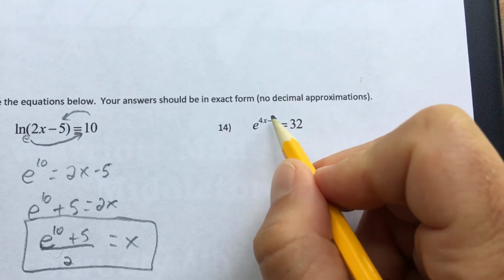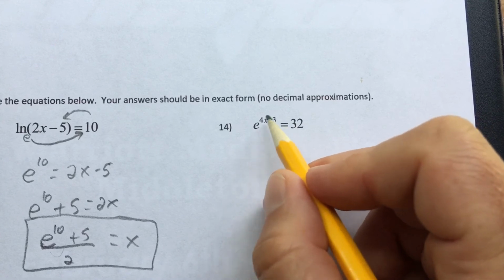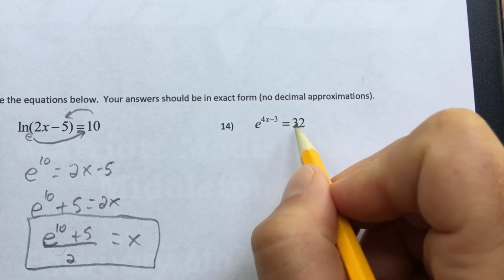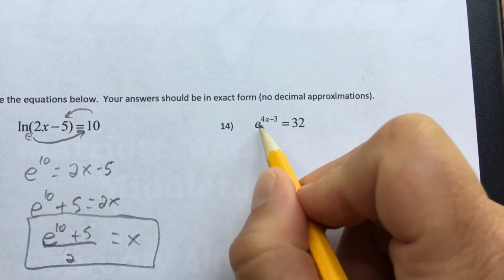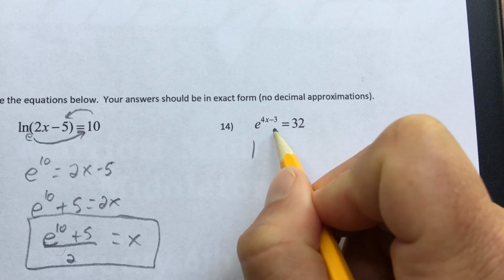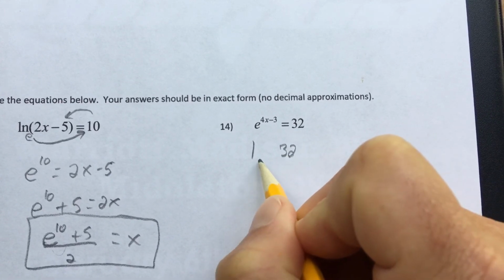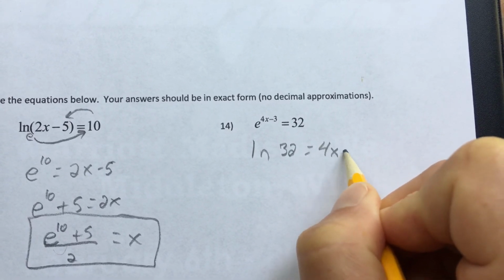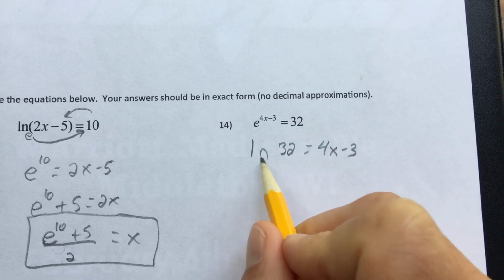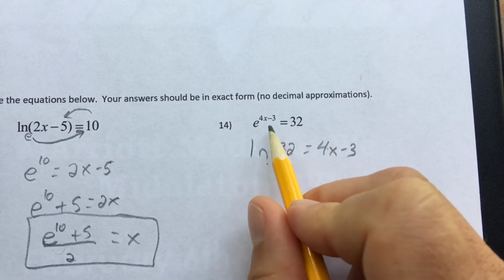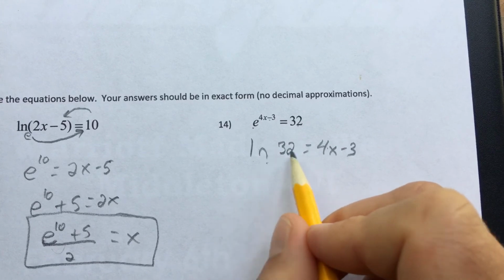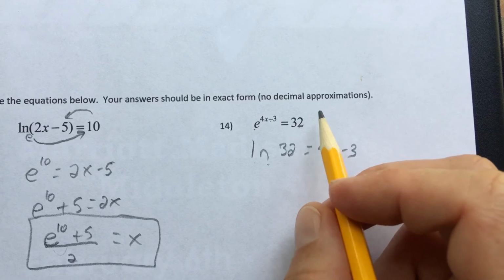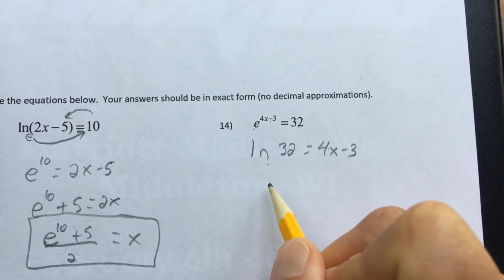Same thing here. I've got e to the 4x minus 3 equal to 32. I don't know what power e would get me to there, so let's rewrite it, right? Let's take the natural log of both sides if that's how you think about it, or set up a log, so it'd be the log of 32 base e, which makes it a natural log, equals the exponent 4x minus 3. e to this power equals that, okay? Now again, natural log of 32 you could do on a calculator if you wanted, but it is just natural log of 32. That's the exact nature of it.